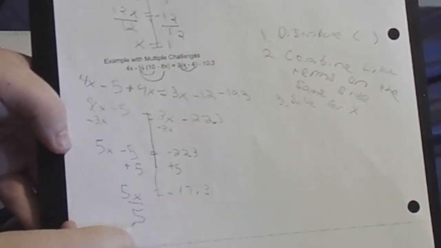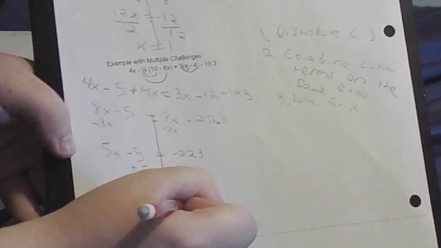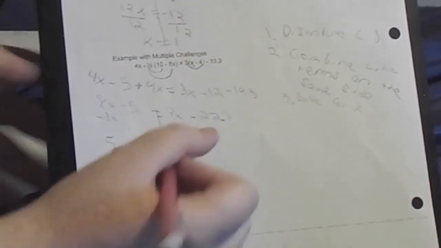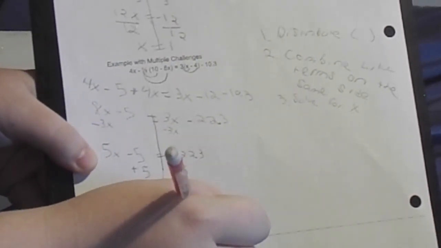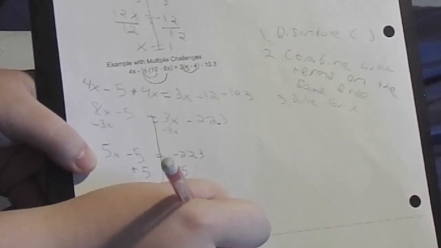So I'm going to divide both sides by 5 to make the 5 go away from x. So now x is all alone, and it equals 17.3 divided by 5, which is 3.46. However, it was a negative 17.3, and a negative divided by a positive is a negative. So x is negative 3.46. Remember, you could always plug it back into the x's in the problem to check your work to see if we did it right.